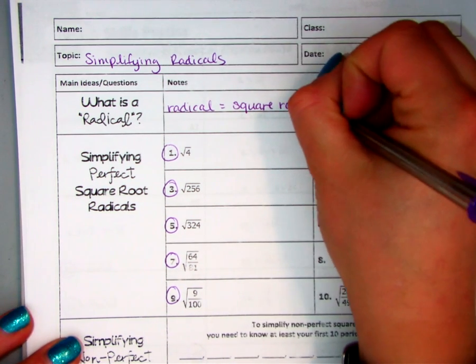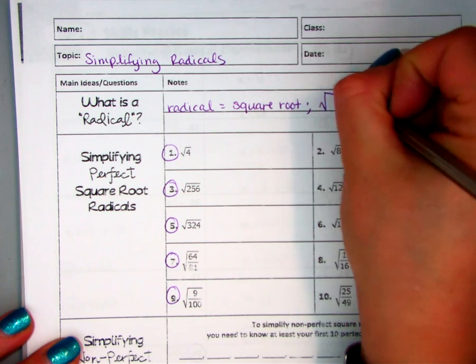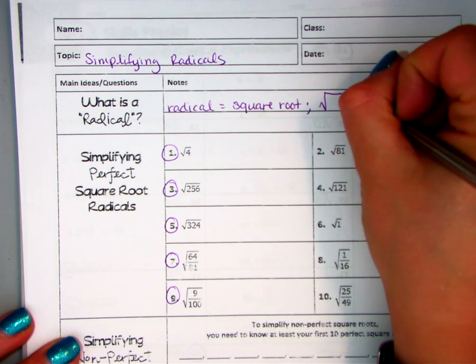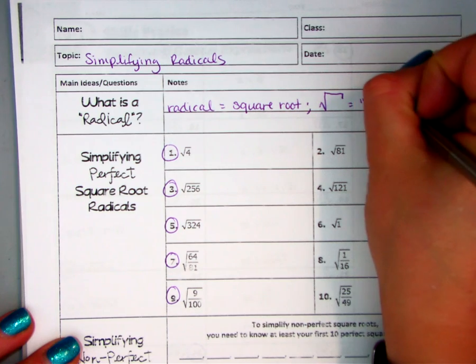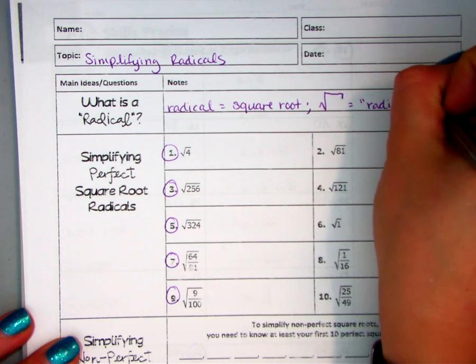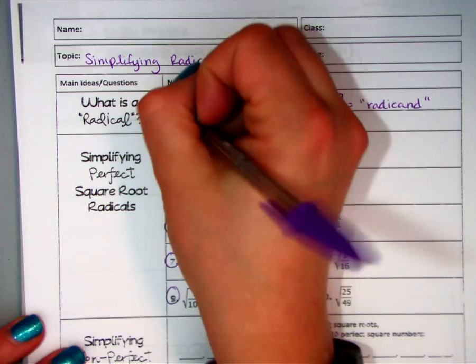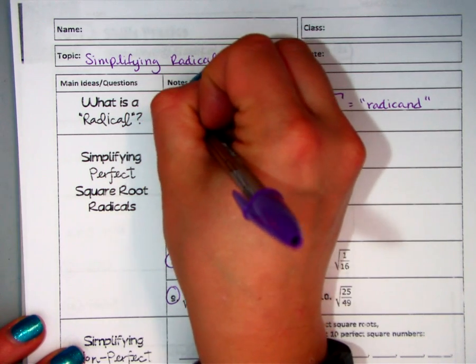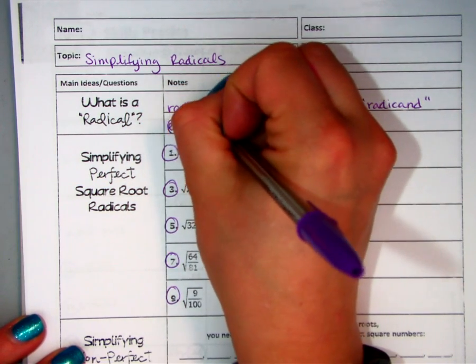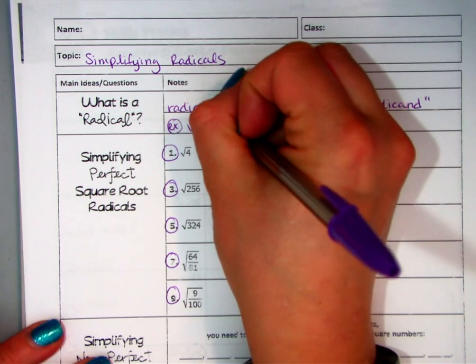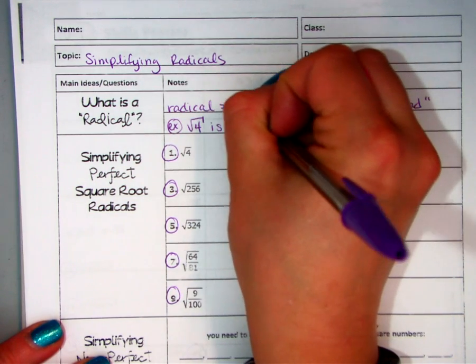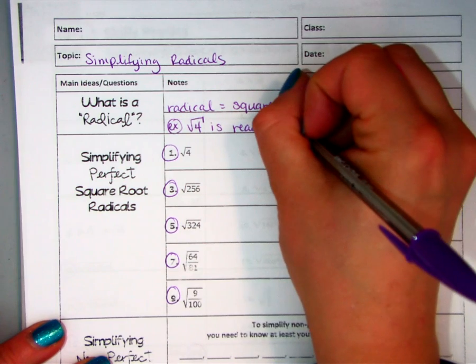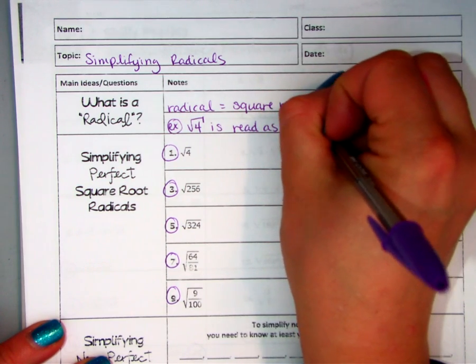And then the square root symbol we call the radicand. So for example, if you had something like the square root of 4, how you would more properly speak it or read it is as radical 4.